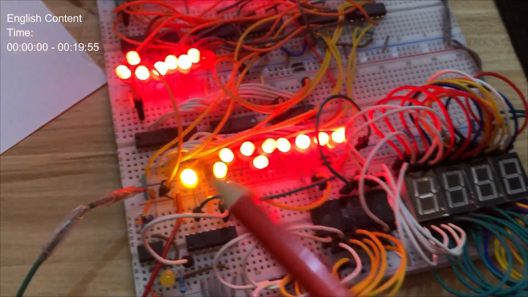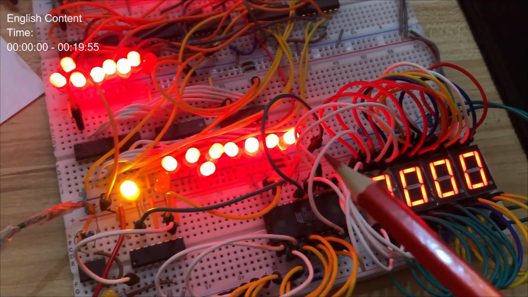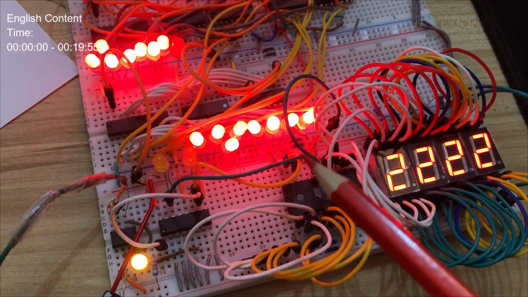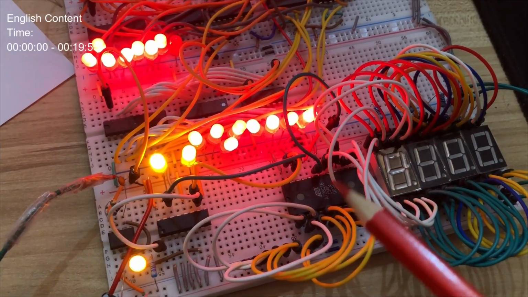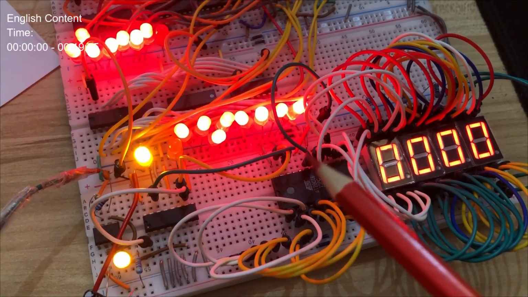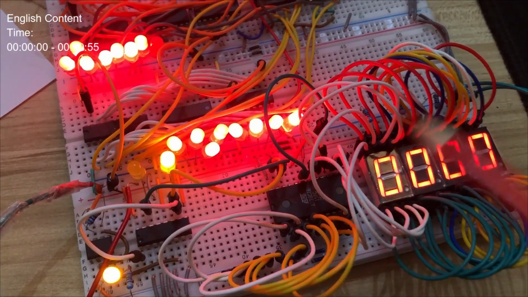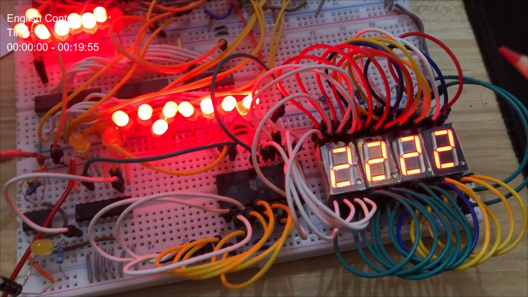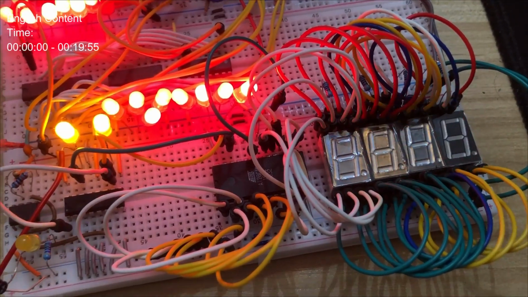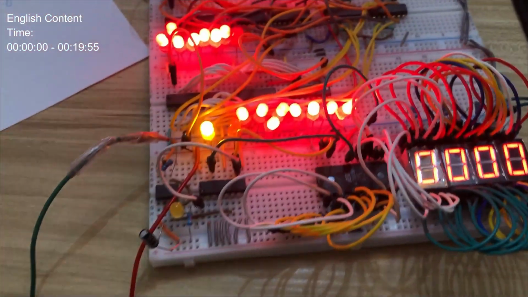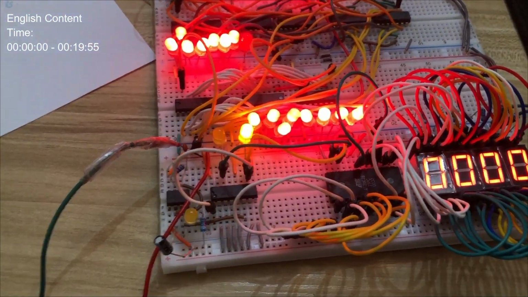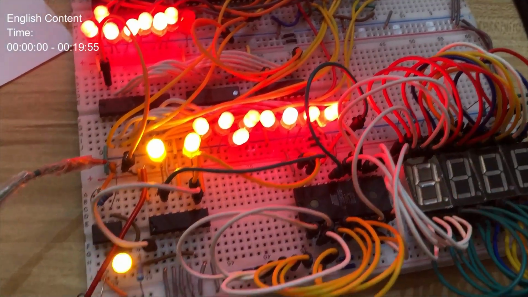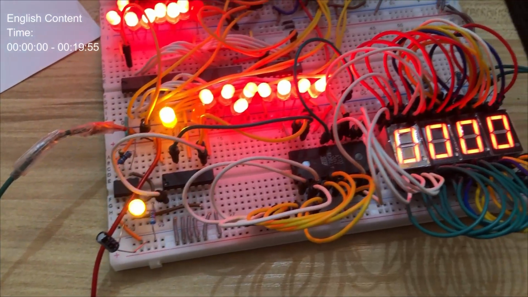So we're connecting this toggle to the address pins of the AT28C16. So here we have this, it displaying 0, 2, and blank. So I will explain its code, what it is coding into this chip. Let's see.